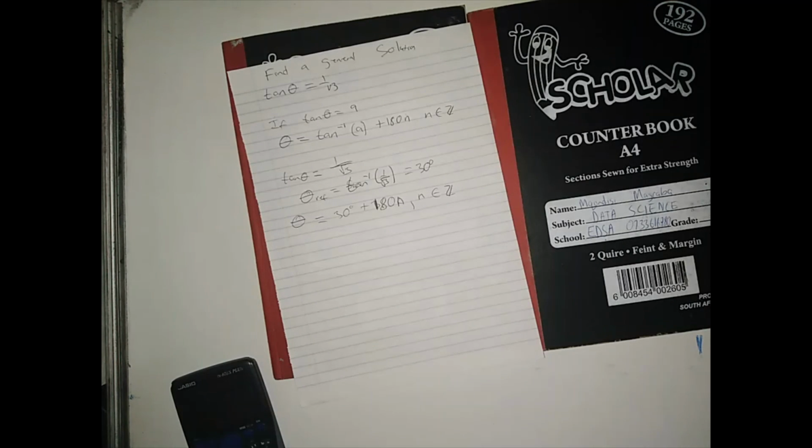So when it comes to tan, it's only one generator, but when it comes to sine and cos, there are generators that come from quadrants where that particular trigonometric function is positive.